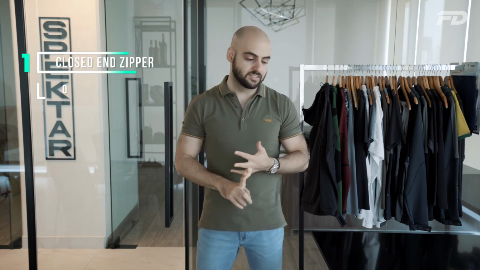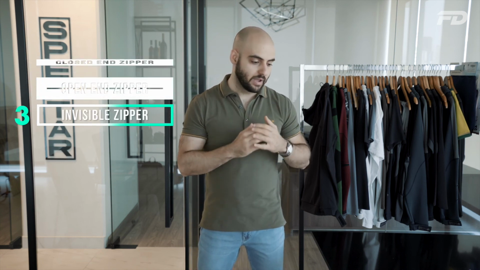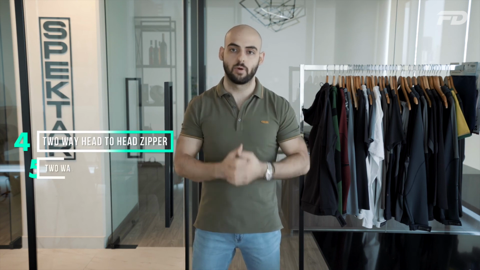So in conclusion, guys, we have 5 key zipper sliding mechanisms. To repeat, we have the closed end zipper, we have the open end zipper, we have what's known as the invisible zipper that has a tape lining, we have the bag type head to head, and we have the 2-way bottom to bottom zipper type.